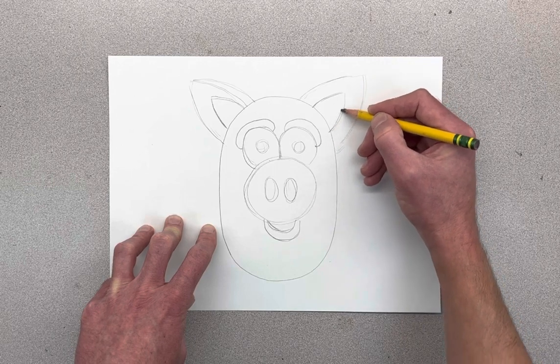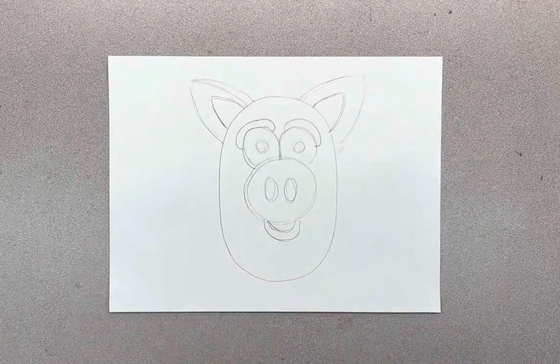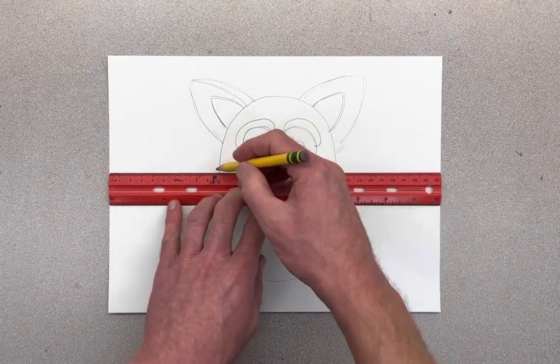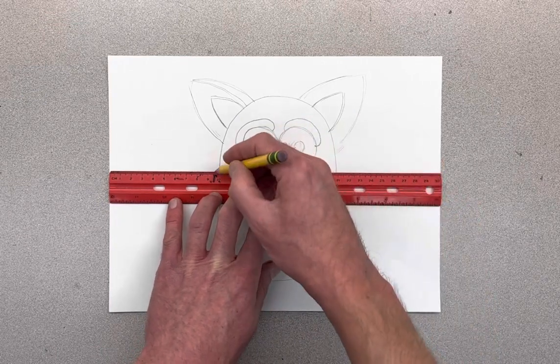And I will give you a ruler, and I would like you to use the ruler to put a line on it so it kind of separates the paper in half as if your sculpture were sitting on a table. Okay.